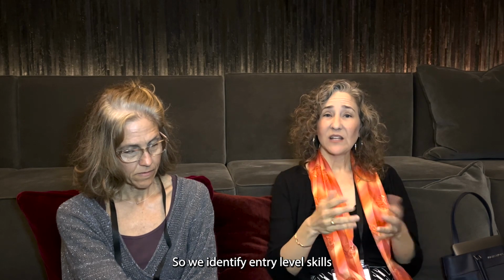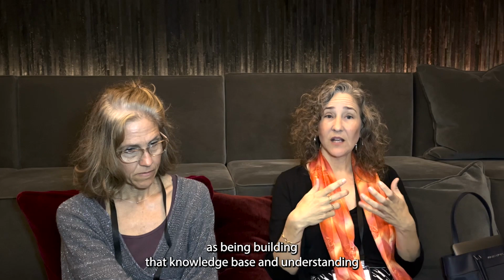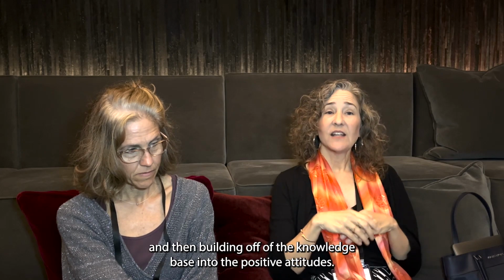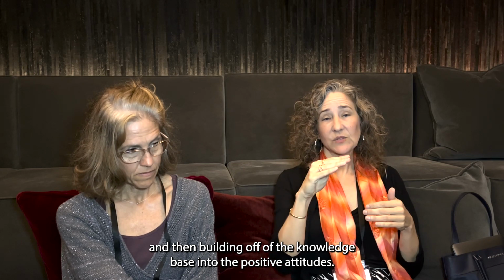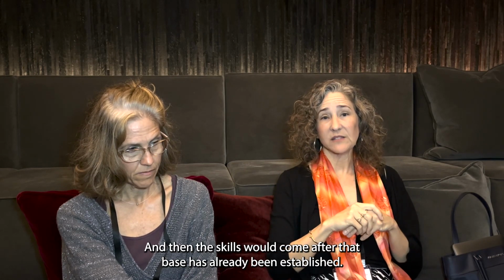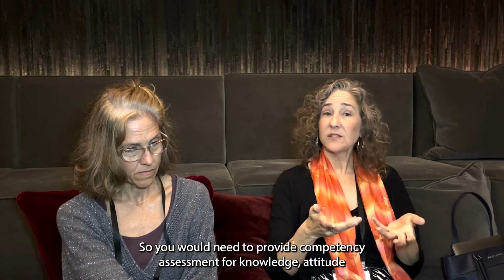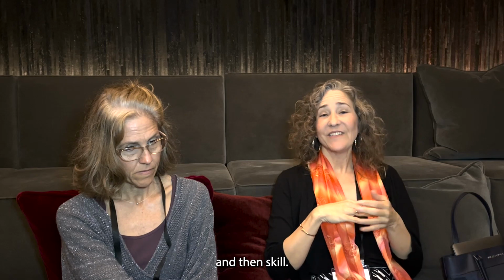So we identify entry-level skills as building that knowledge base and understanding, and then building off of the knowledge base into positive attitudes, and then the skills would come after that base has already been established. So you would need to provide competency assessment for knowledge, attitude, and then skill.